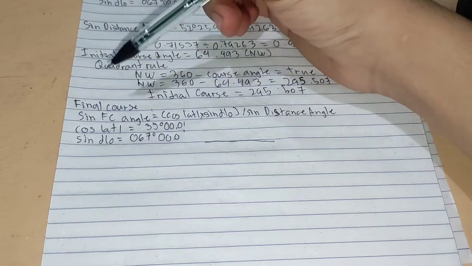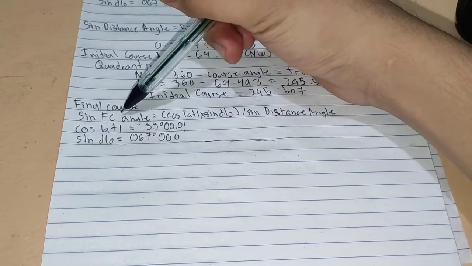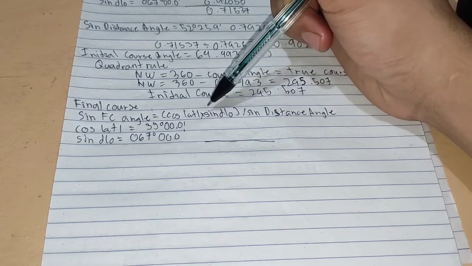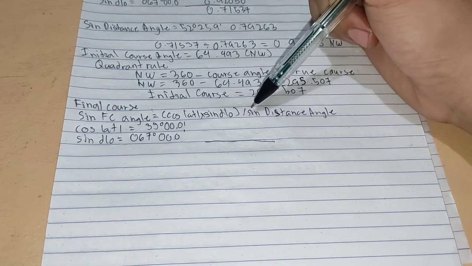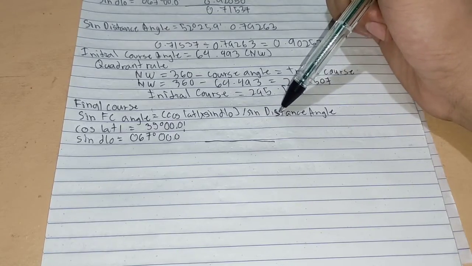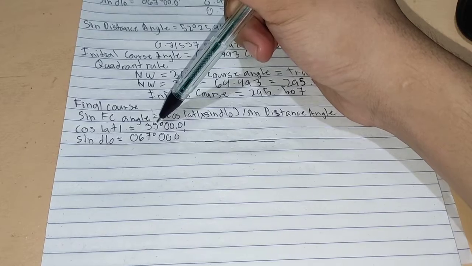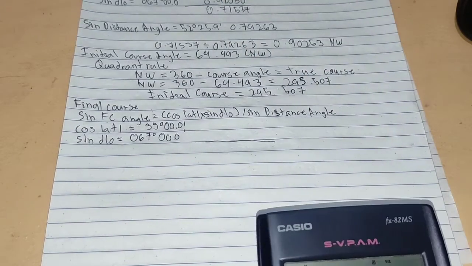So now we are solving for the final course. So this is the formula. Sin FC or final course angle, open parenthesis, cos lat 1 times sin Dilo, close, divided by sin distance angle. So first we need to substitute. Cos lat 1 is equals to 35 degrees. And then we need to input that in our calculator. Cos 35 degrees.